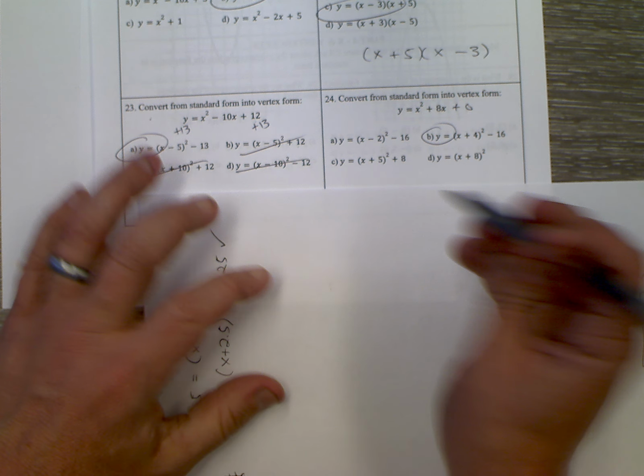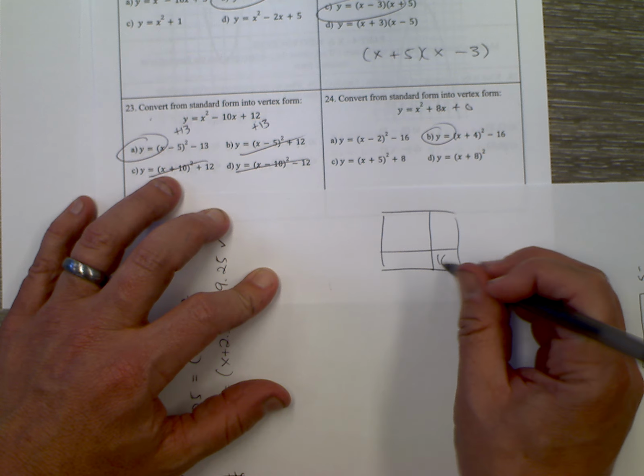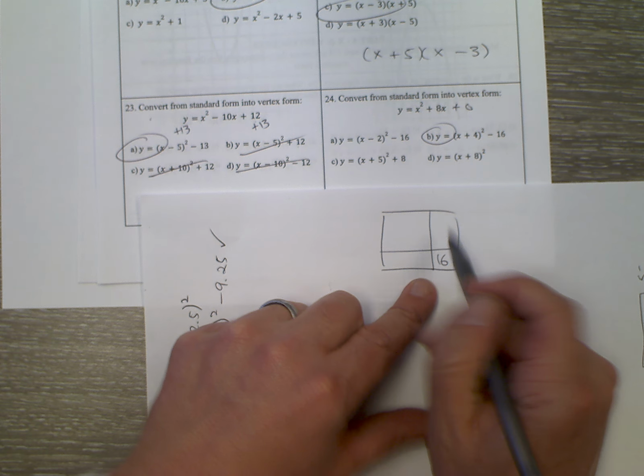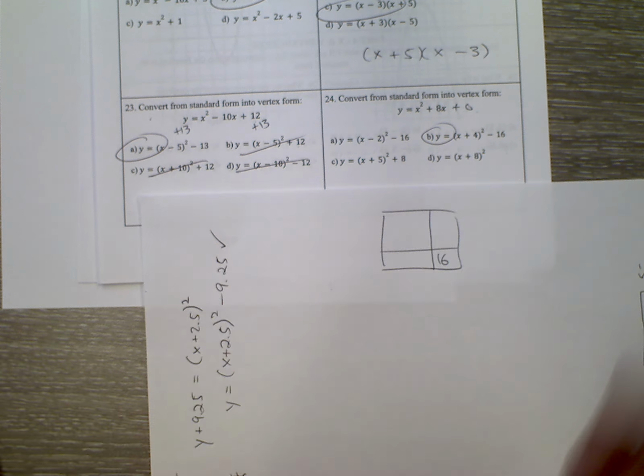And you can do the math, but, you know, you're going to have this square, and the square is going to have a 16 area, and you're going to have to add 16 to both sides. And then ultimately minus the 16 over here.